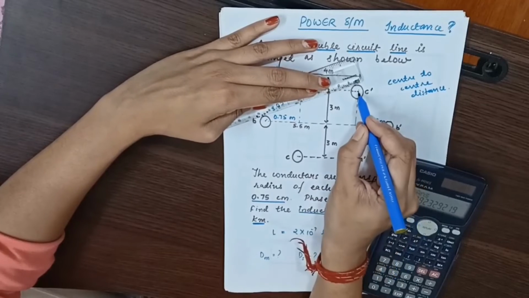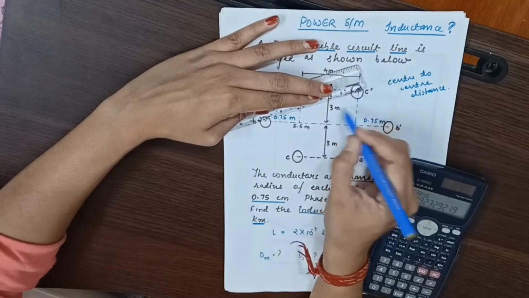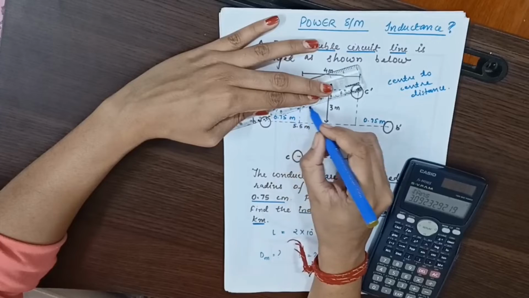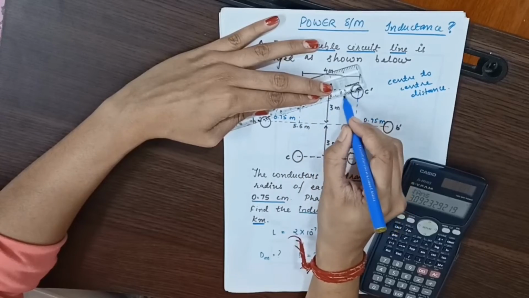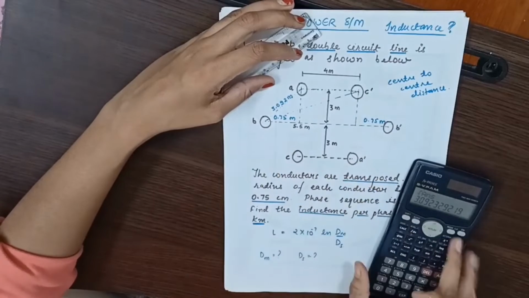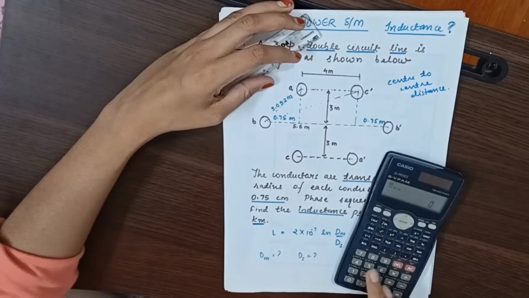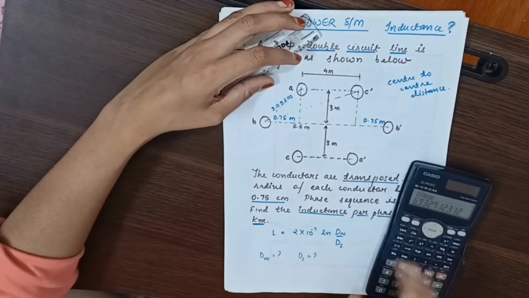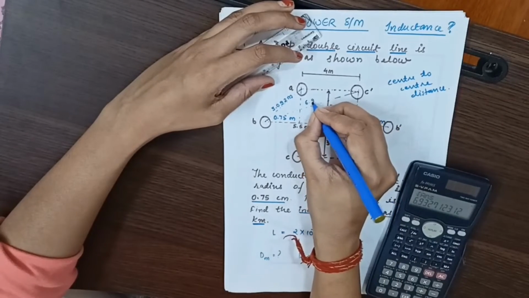Now let's see the distance between B and C dash. Here it is again square plus 3 square and then under root, which is 6.93 meters.